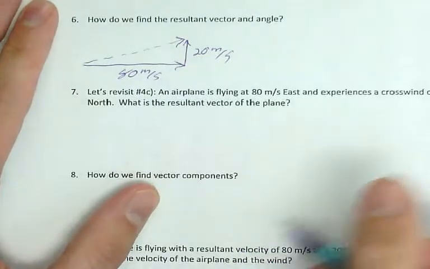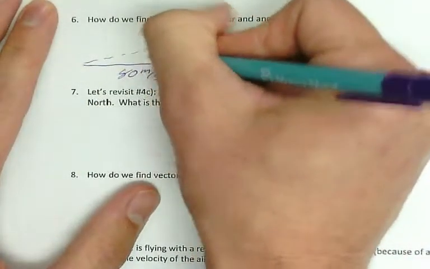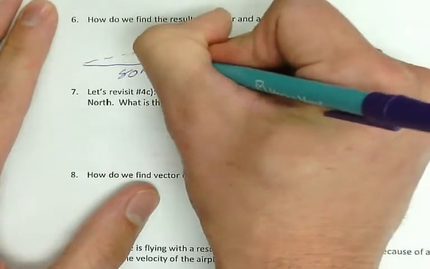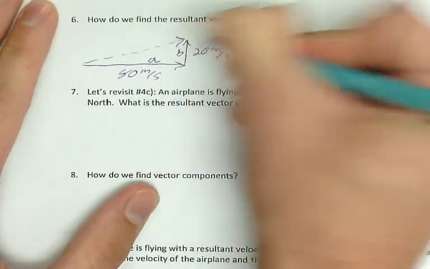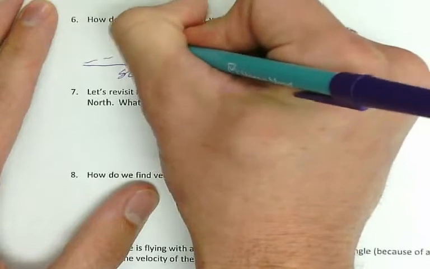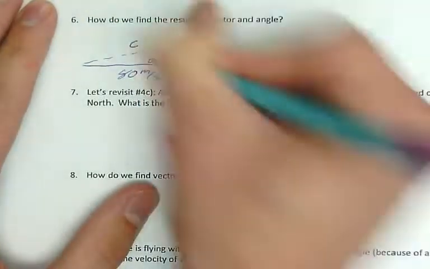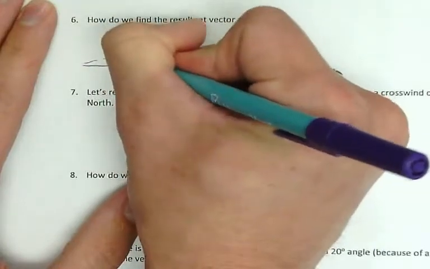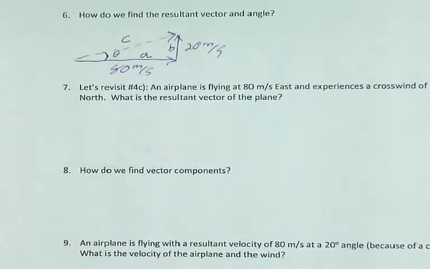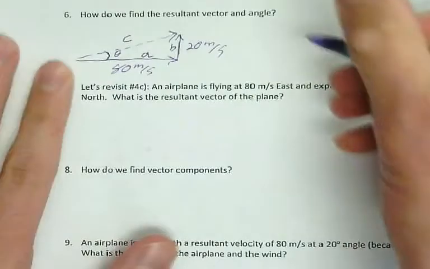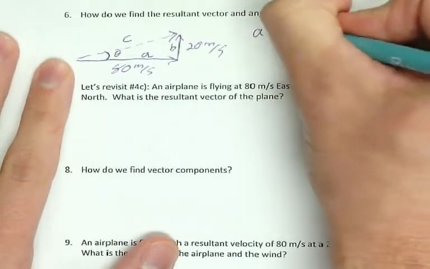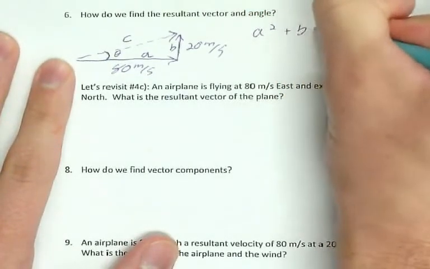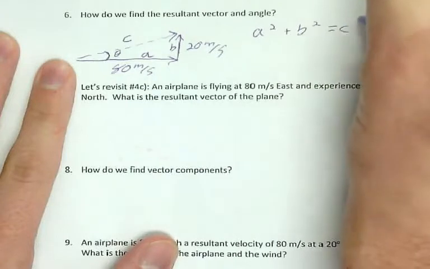It's the Pythagorean Theorem. It's a triangle, a right triangle. So A is the bottom, B is the vertical, and C is the resultant vector. There's also a value theta for the angle. We'll get to that a little bit later. So if we want to find the resultant vector, we need the Pythagorean theorem. A squared plus B squared equals C squared.